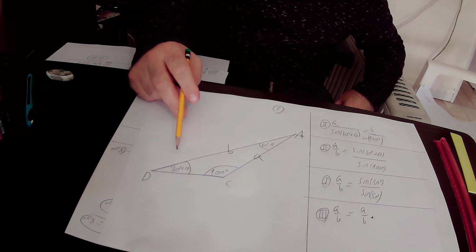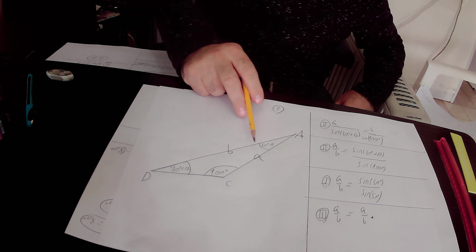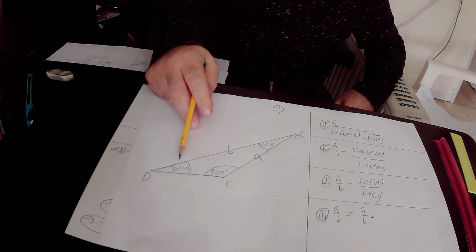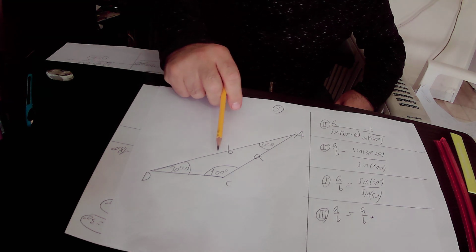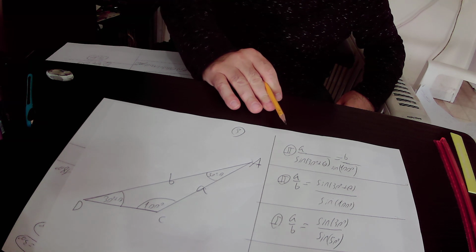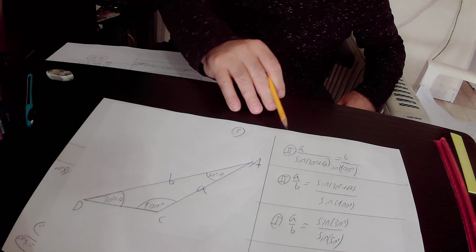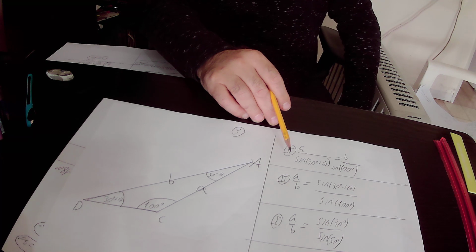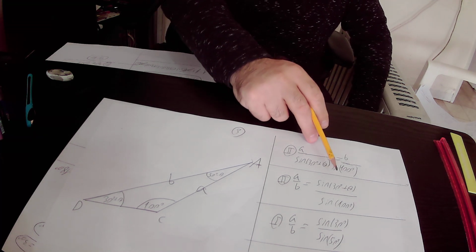According to the law of sines, A over sine of 30 degrees plus theta equals B over sine 100 degrees. This is equation number 2. Then we divided equation number 2 by B, and then we multiplied by sine of 30 degrees plus theta, and we got that A over B equals sine of 30 degrees plus theta over sine 100 degrees.